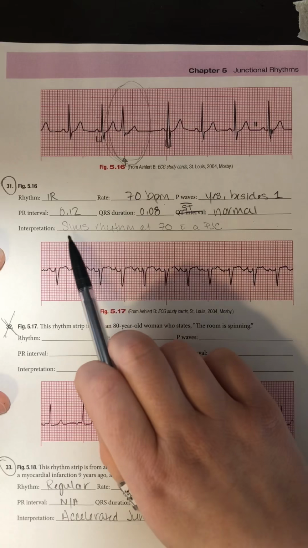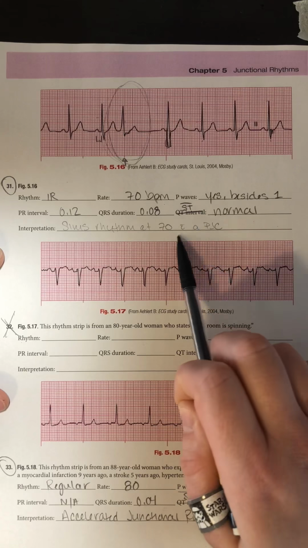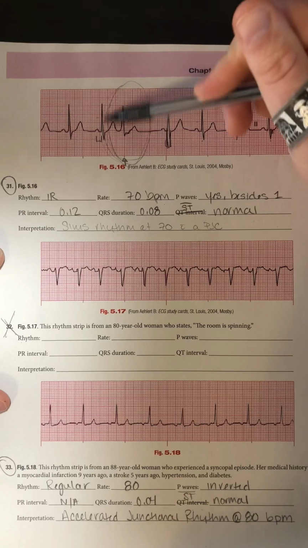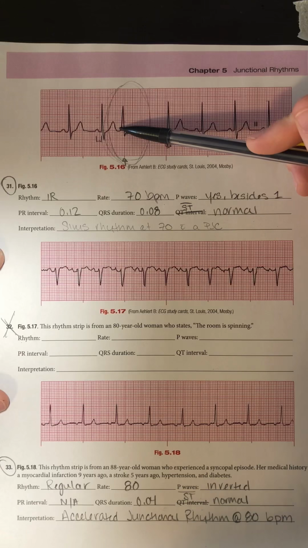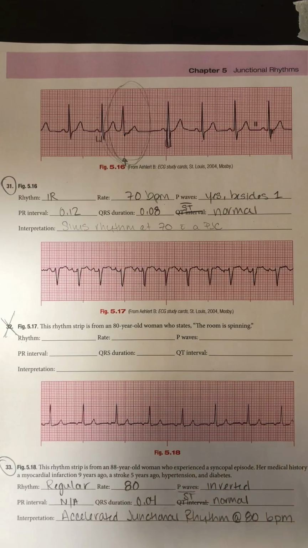So my underlying rhythm here, I do have a sinus rhythm at 70 beats per minute with a PJC, and that is this complex right here. There's no P wave before the QRS complex, possibly a P wave occurring after that QRS complex, which is going to make it junctional.